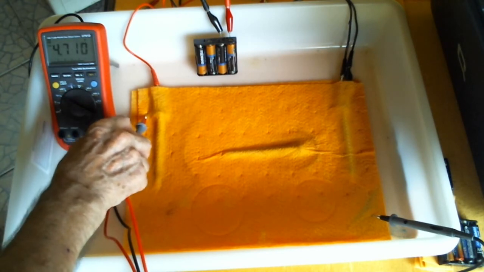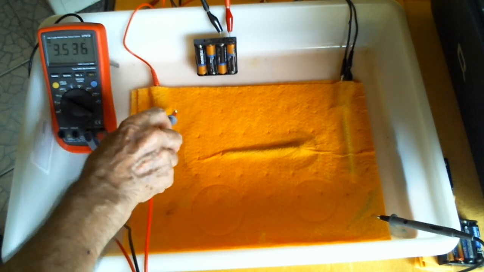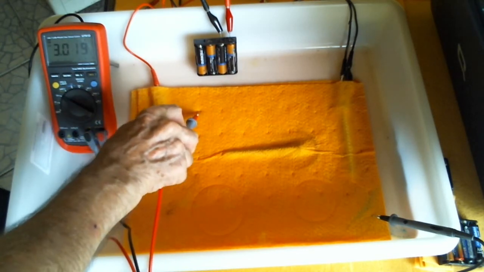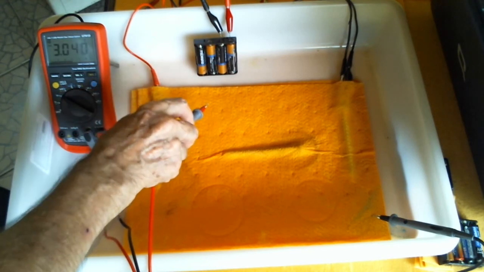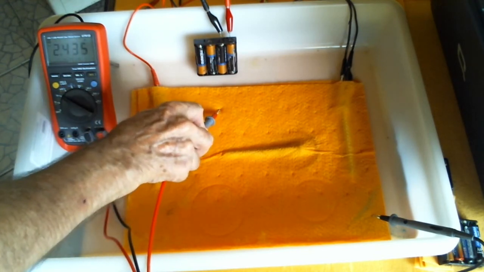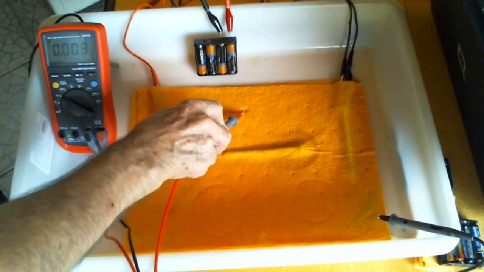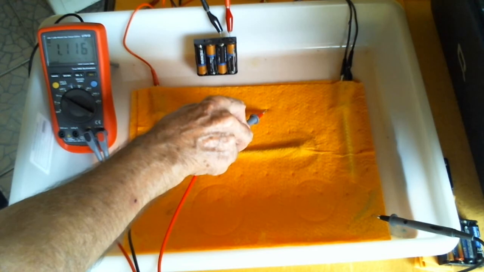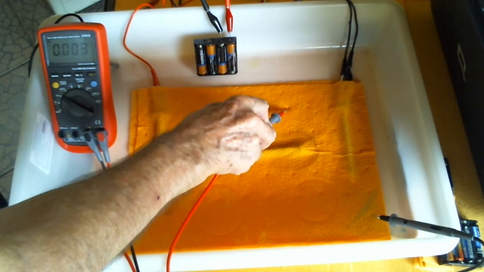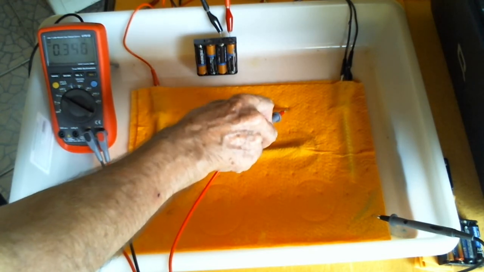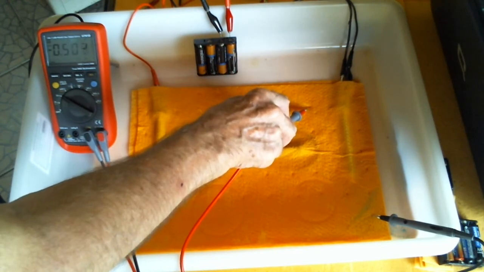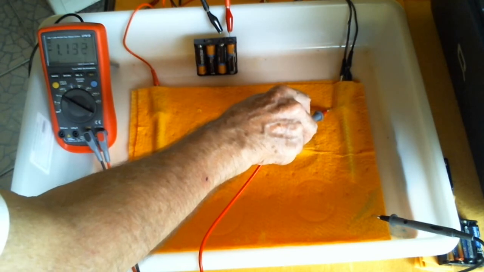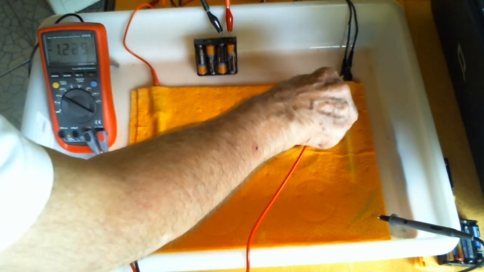First on the fifth row. Second on the fifth row. Third on the fifth row. Fourth on the fifth row. Fifth on the fifth row. Sixth on the fifth row. Seventh. Eighth. Ninth. 10th on the fifth row.